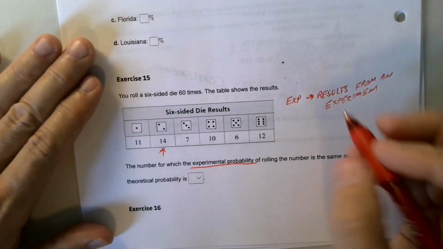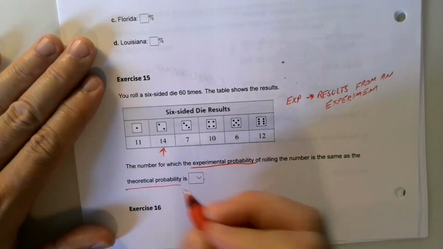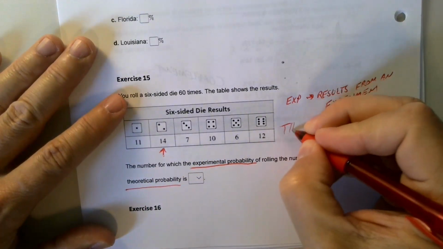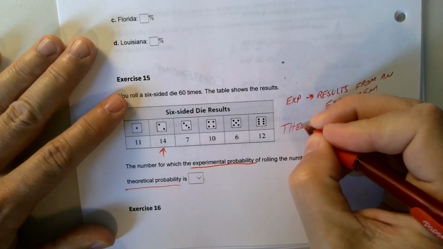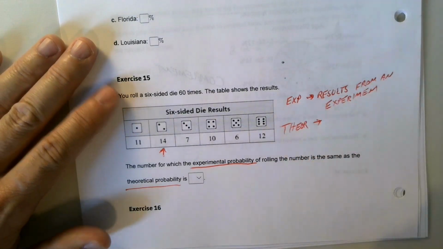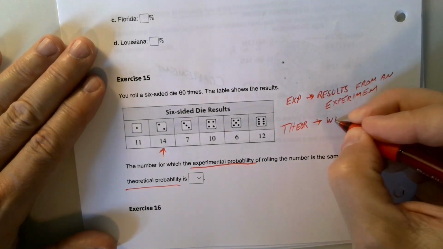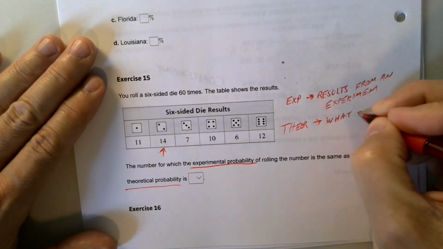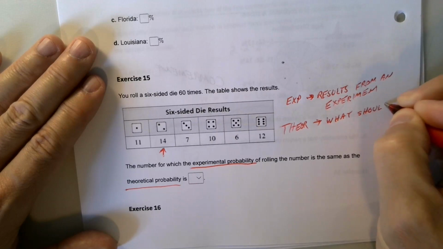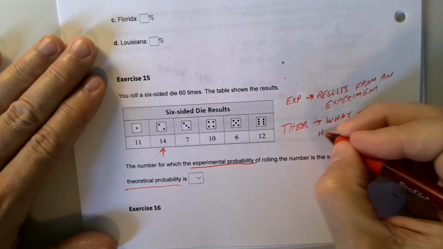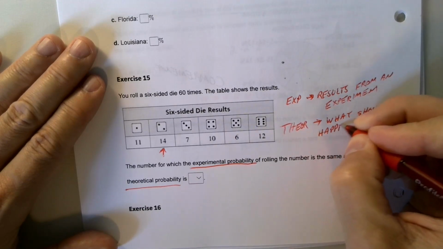And then there's another probability, this one right here. It's called theoretical probability. I'm going to abbreviate a little bit right here. Theoretical probability is what should happen. What should happen if all things are equal.